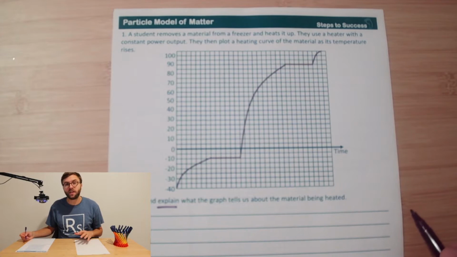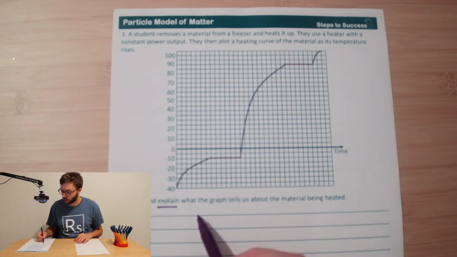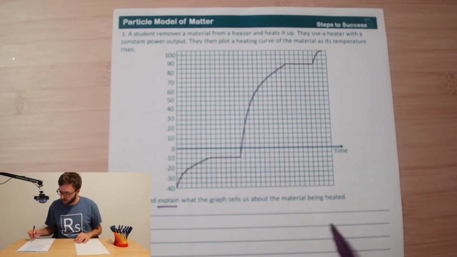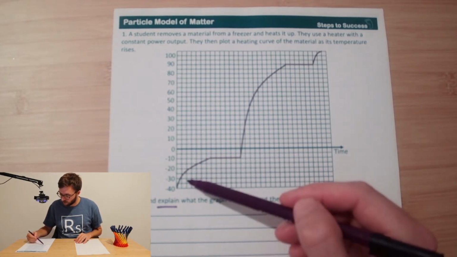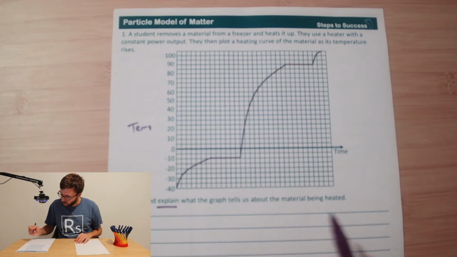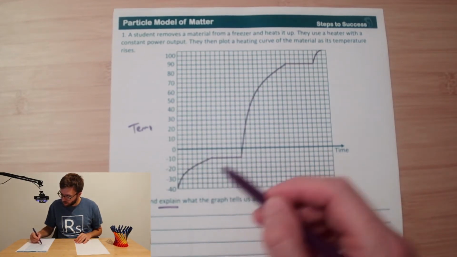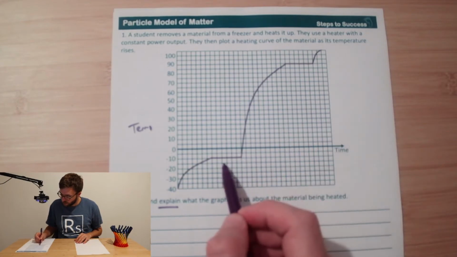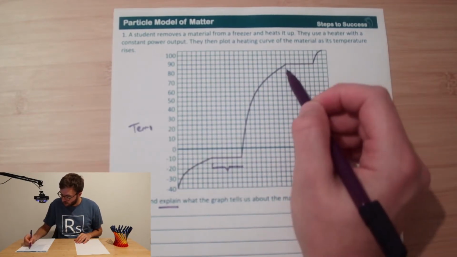So when we're looking at the 6-mark question, we're going to break it down into 2 parts. First, we need to describe what's happening, and then we need to explain what the graph is telling us. So let's take a look at this graph. What do we notice first of all? Well, we can see that we've got our temperature up here, and we can see we've got time along the axis here. We can see that over time it's heating up, and we can also see that these 2 points where it levels off, this point here and this point here.